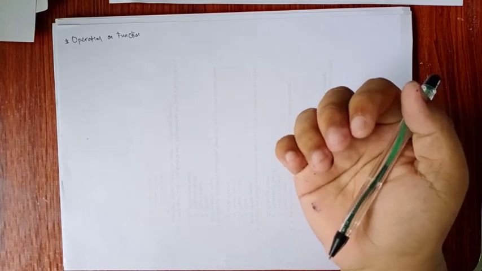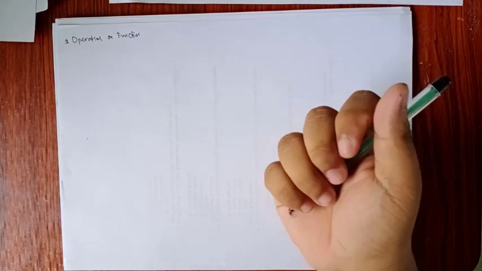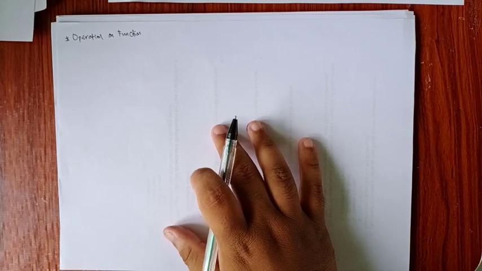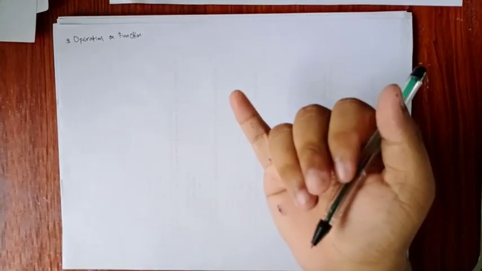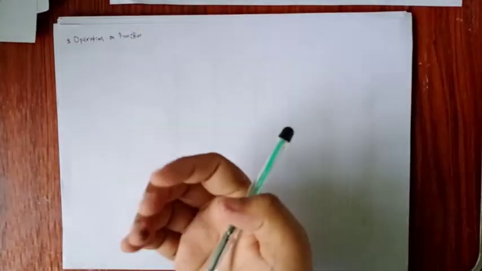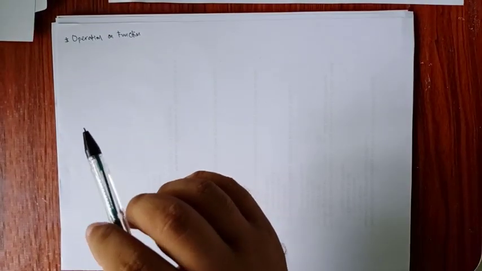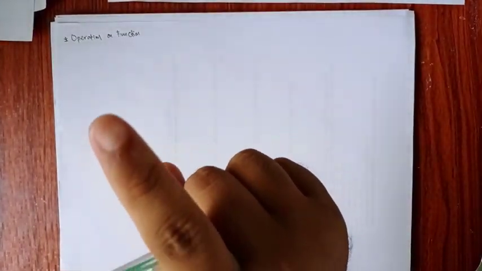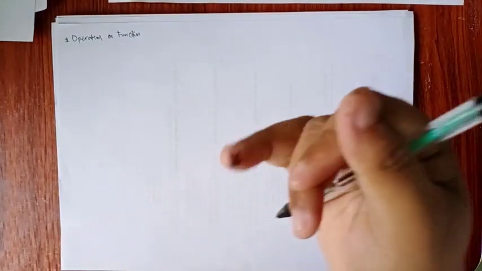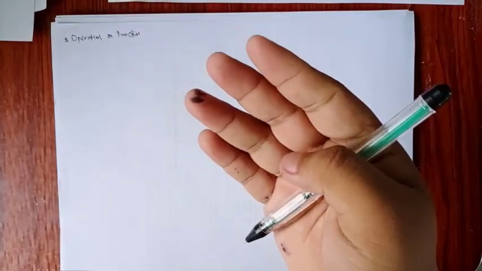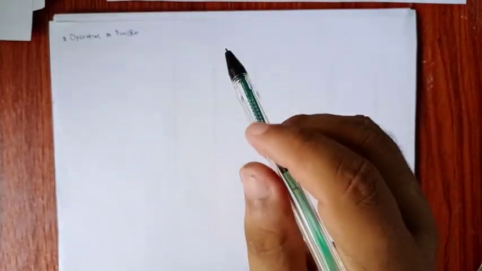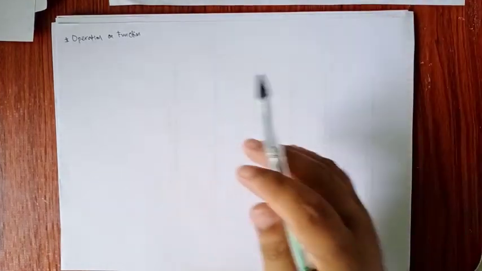So actually, meron tayong 4 fundamental operations sa math. 'Di ba? Alam natin 'yan. Elementary. Addition, subtraction, multiplication, division. So same din sa function. So operations natin dito, meron tayong addition, subtraction, multiplication, and then the division. But then, meron tayong i-introduce na tinatawag nating composite function. So, before composite function, dun muna tayo sa 4 fundamental operations.